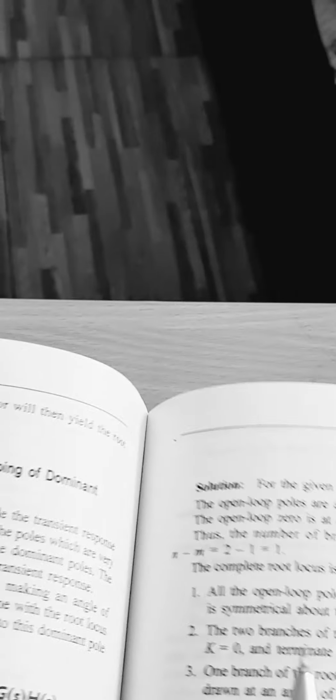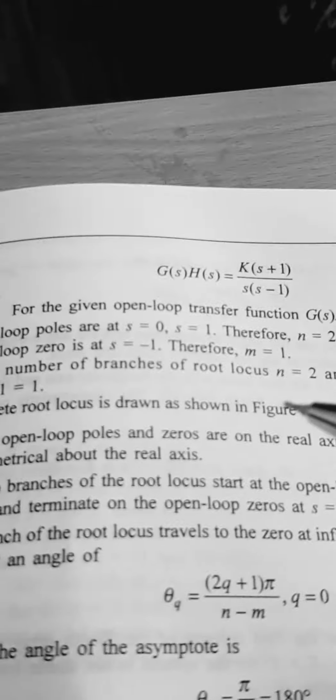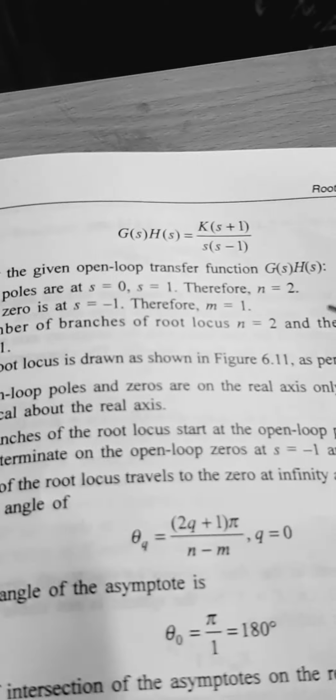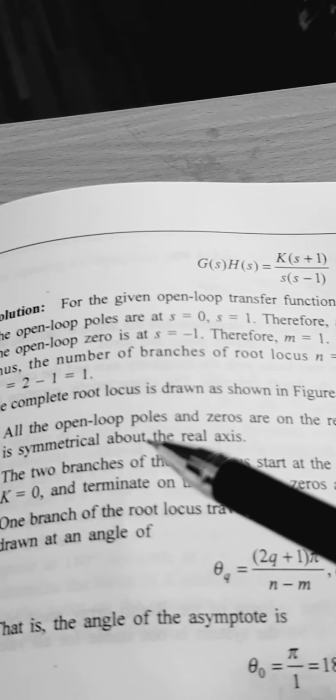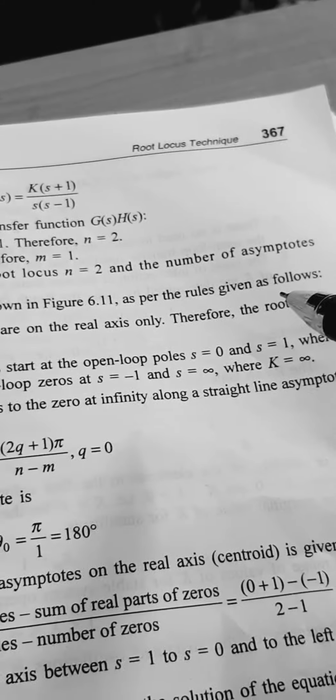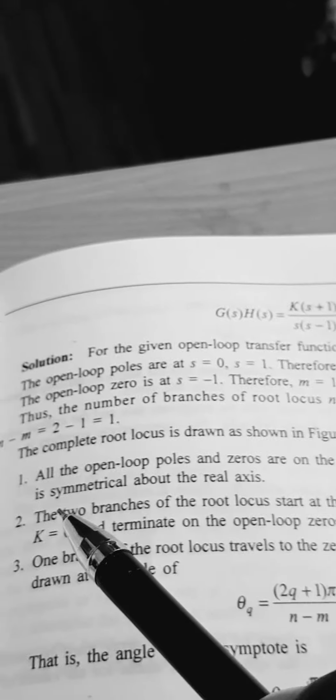Now we will go according to this textbook. As you can see, all the open loop poles and zeros are on the real axis only. Therefore, the root locus is symmetrical about the real axis.